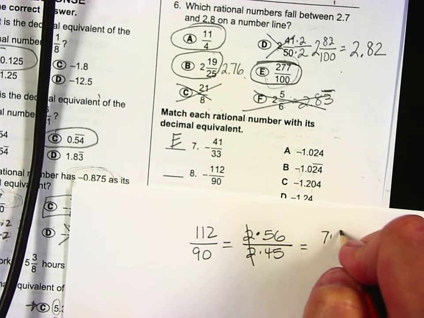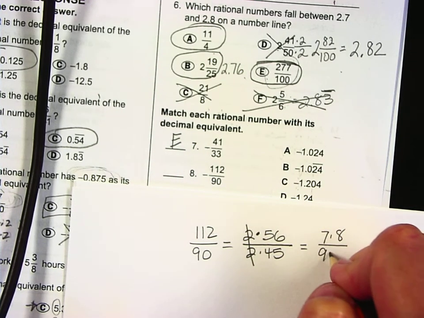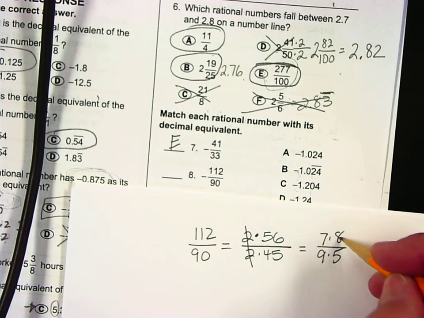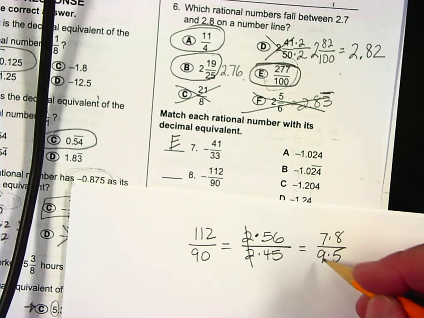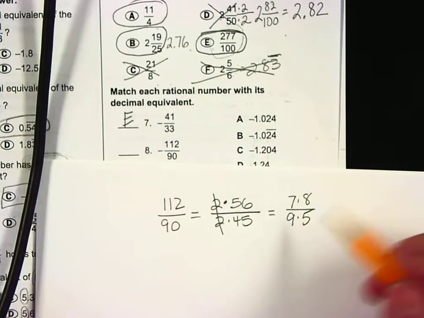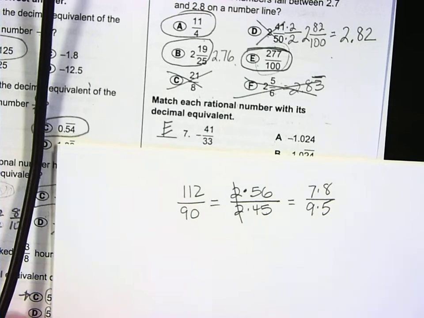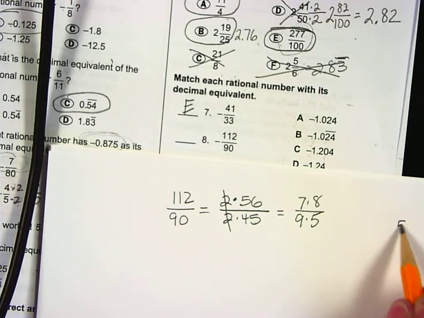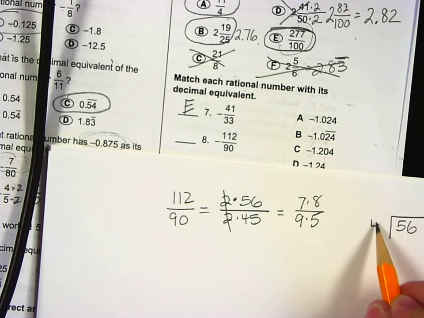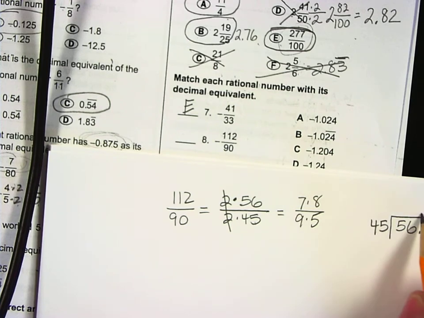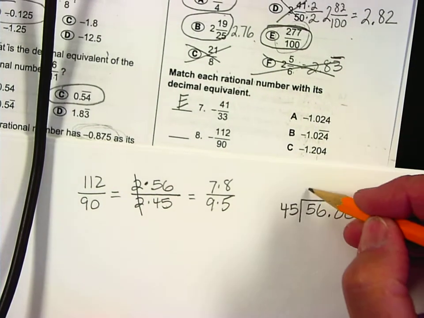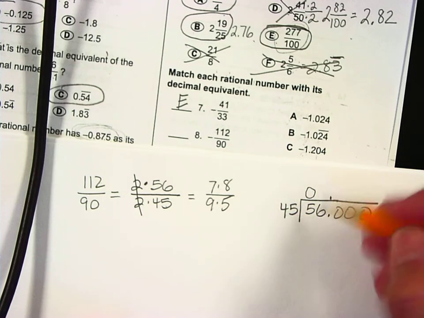56 is 7 times 8, and 45 is 9 times 5. This can be 2 times 2 times 2, and this can be 3 times 3. Nothing can be canceled, so I guess 56 over 45 is as good as it's going to get, so we're going to T-bow that. Top in, bottom out, decimal at the end, straight up, as many zeros as you want. How many 45s are in 5? None. How many 45s are in 56?